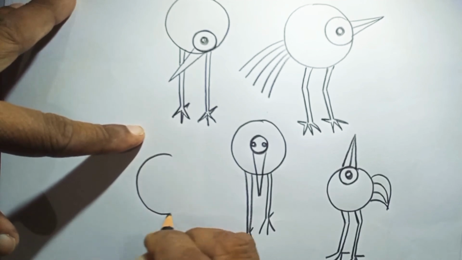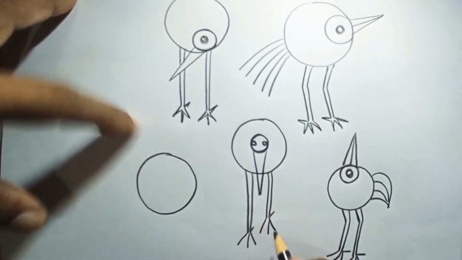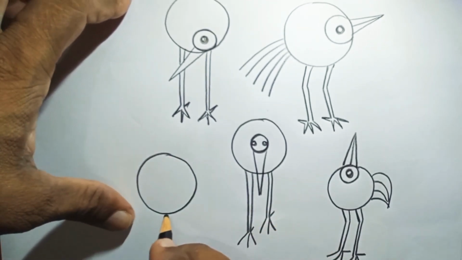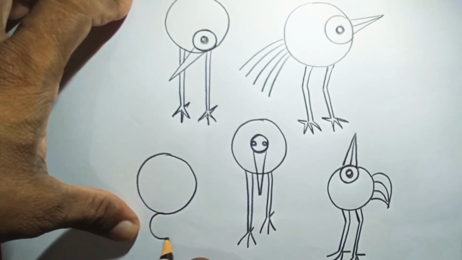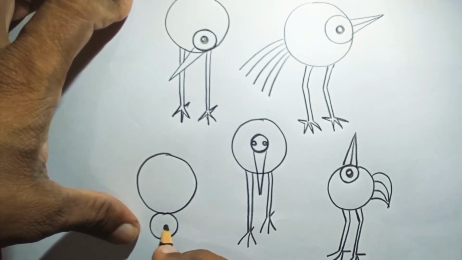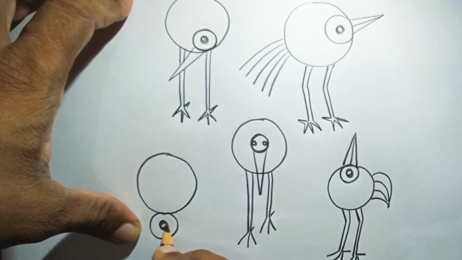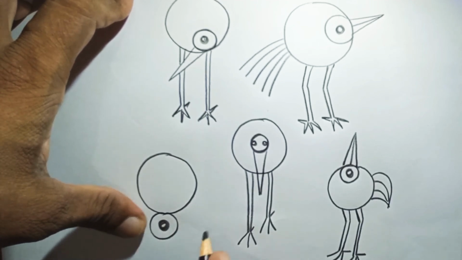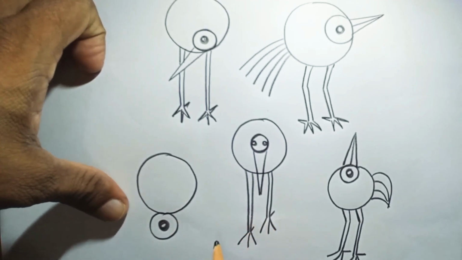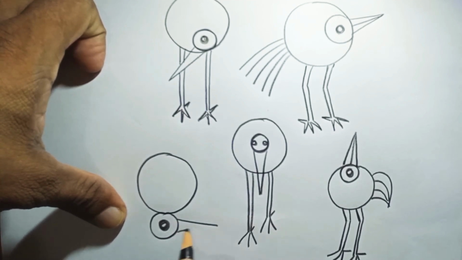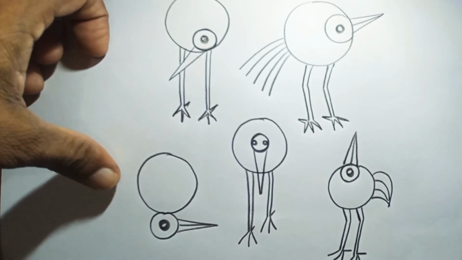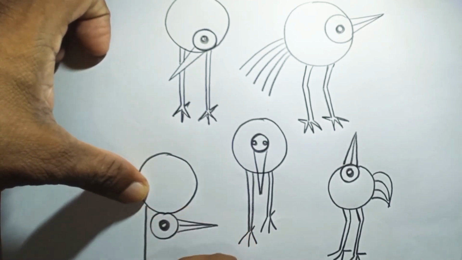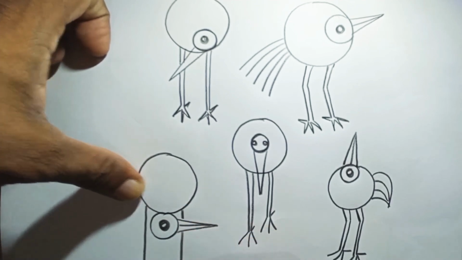Okay, now I'm going to draw a circle. Now I'm going to add a small circle here down. Which bird will come with this? Look. Now I'm going to add the beak, two legs here.